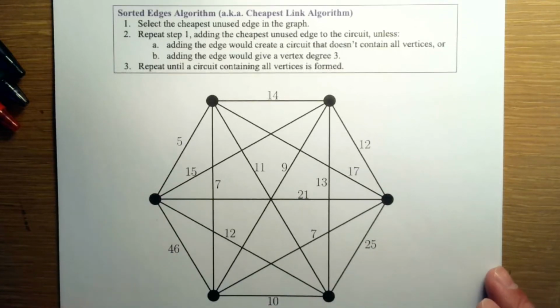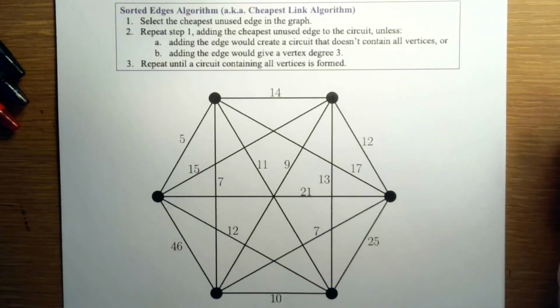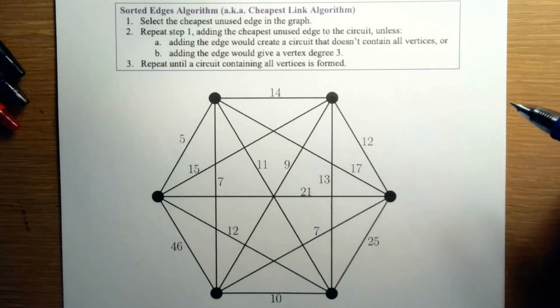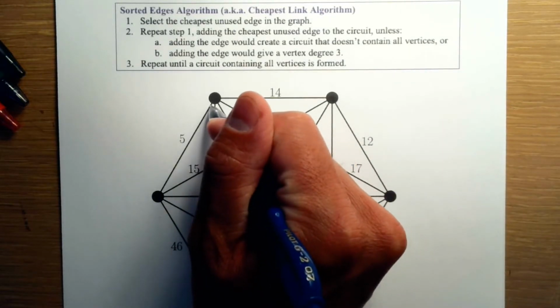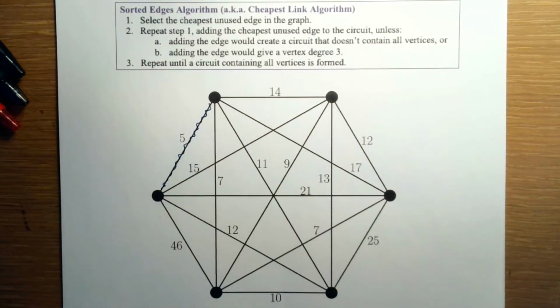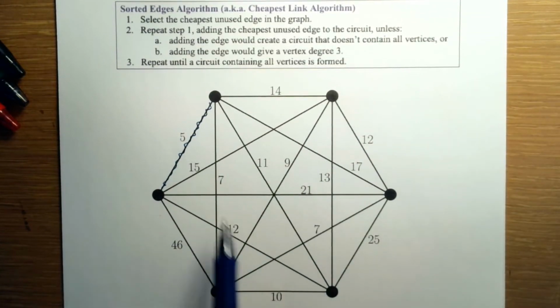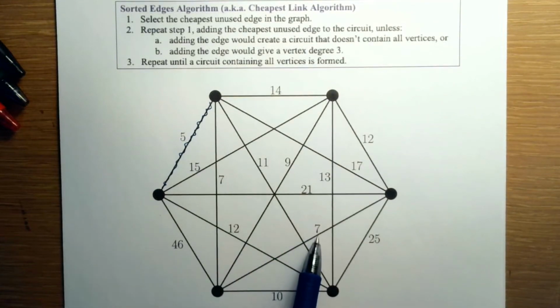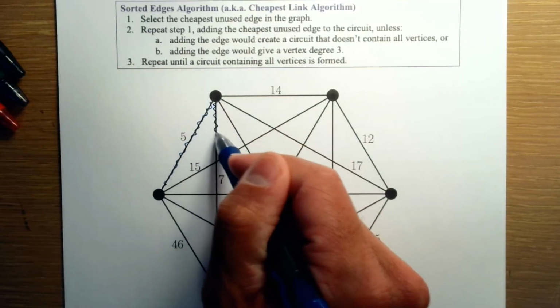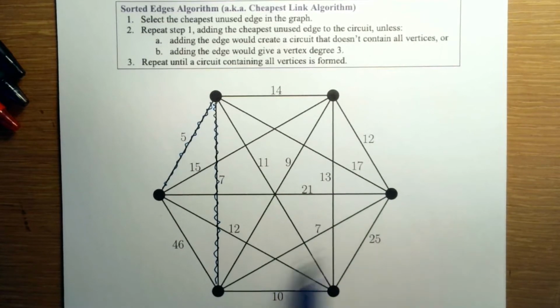So let's start. We have to look at all the weights, all the costs on all the edges, and pick the cheapest one. So the first one we see is weight 5, and of course it's the first edge, so it's not going to violate any of these properties. Then I just start looking for cheapest edges, but I do have to keep these in mind. So I have two 7s, which is the next cheapest. To break the tie, I just choose one, so I'll choose this one since it's already connected to the edge that I chose. But I could have just as well chosen this one.